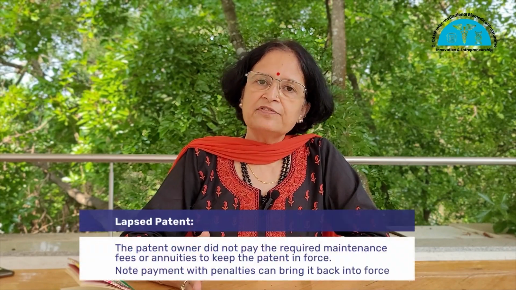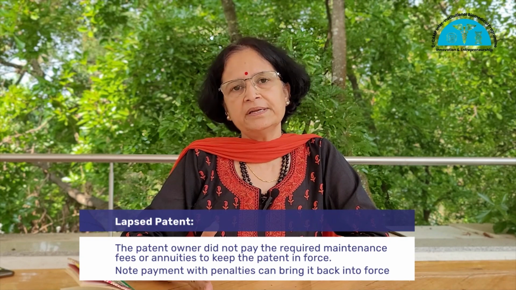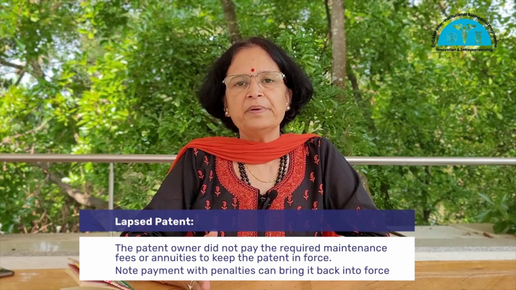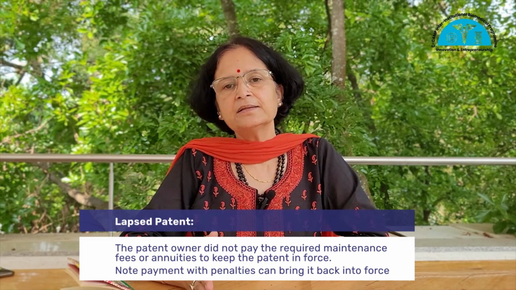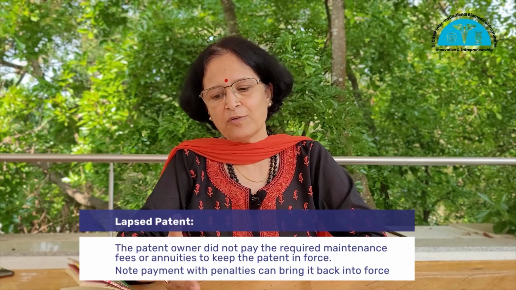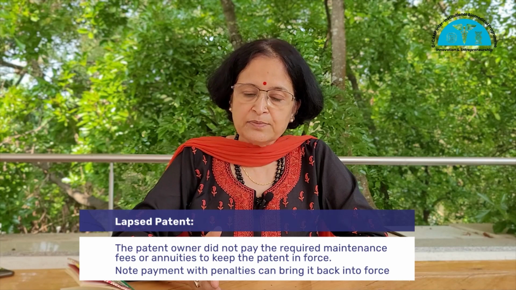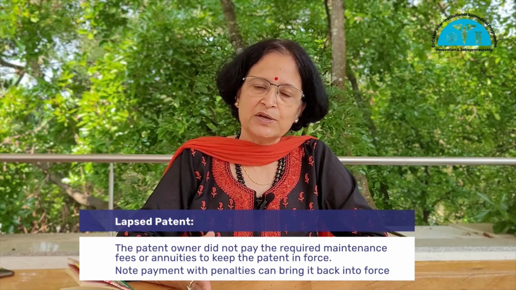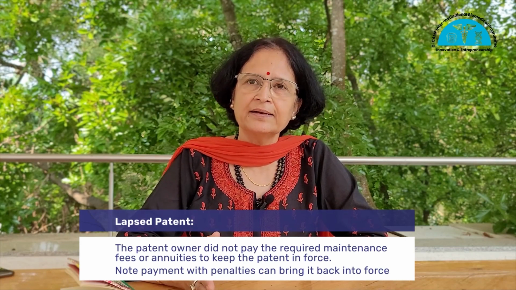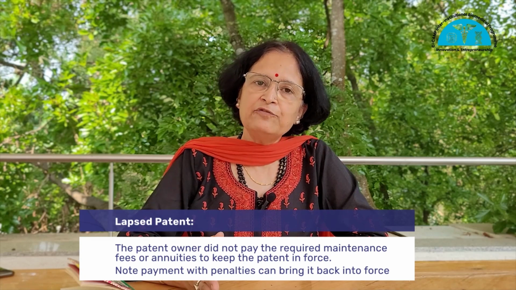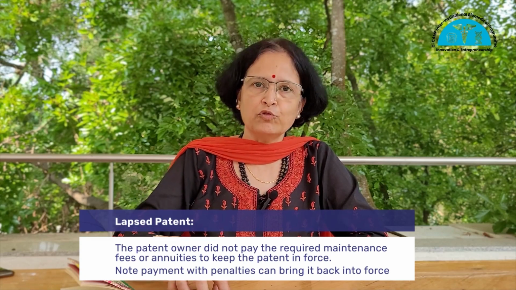Now, coming to a lapsed patent, after a patent is granted, there is a specific period of time in which you have to pay the renewal fee. So if you don't pay the renewal fee in time, then the status of your patent changes from in-force to lapsed. But here the best thing is the lapsed patent has one more chance, wherein the patent holder can pay the pending fees and bring the patent into force again.